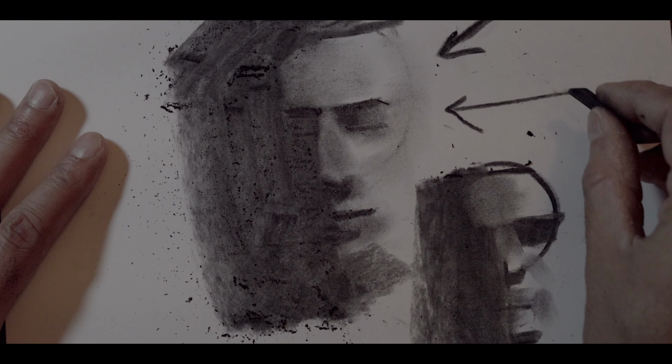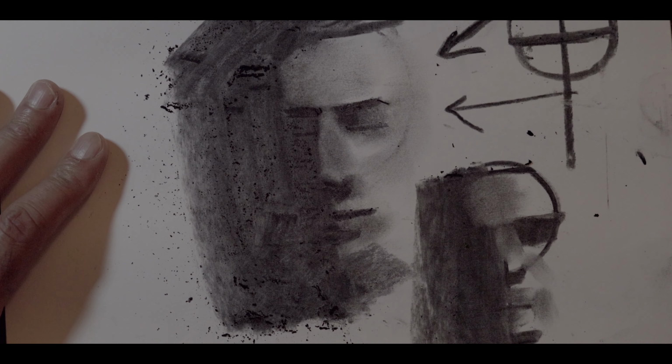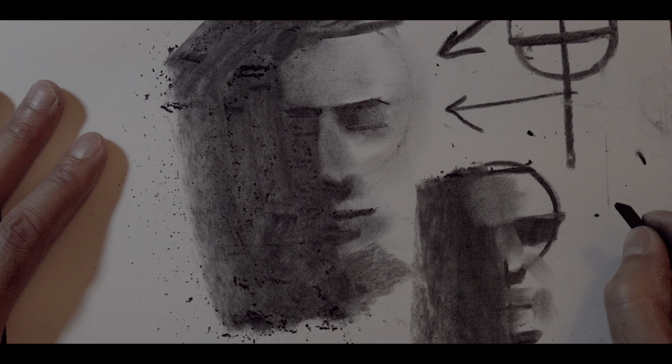Try to practice doing these a lot, and in the next videos we will add more details and more information about completing faces and how to structure them.